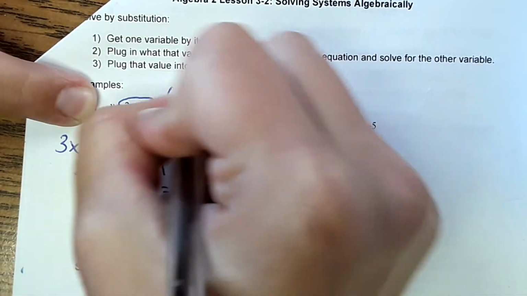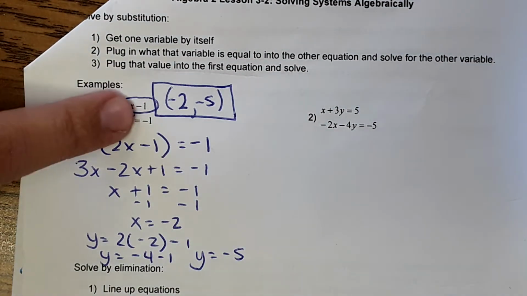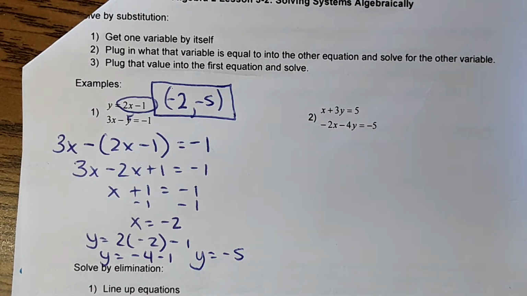So that is our y coordinate, and then this would be the solution. This is where the two lines would intersect. So yes, you could graph these two lines like we did at the end of last week, or you could do it this way.